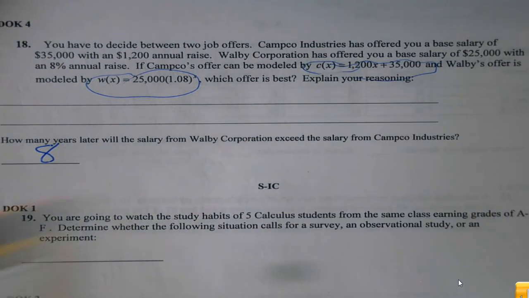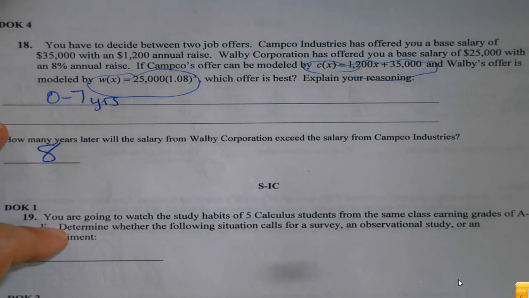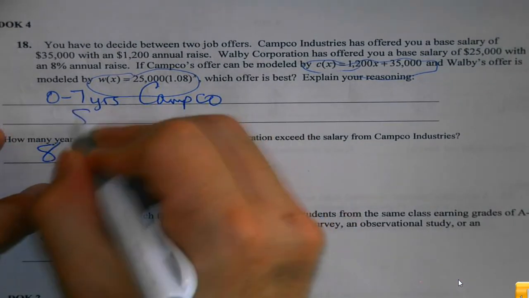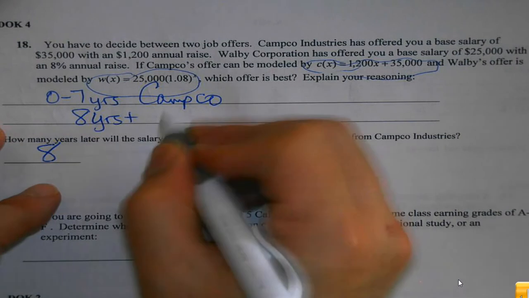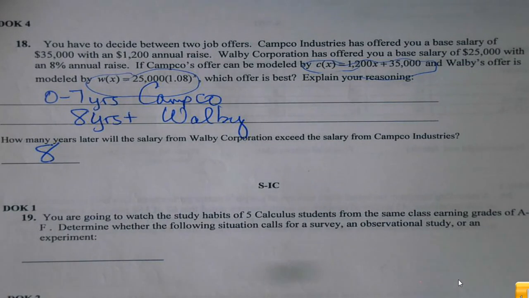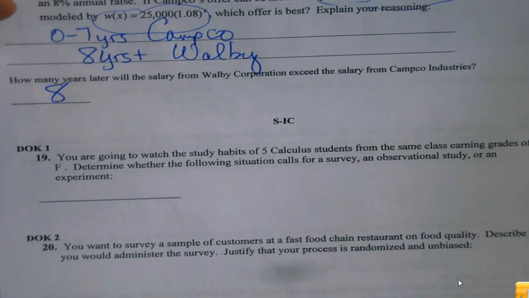So that answers the second part of the question. How many years later will Walby exceed? Now, which offer is best? I personally think the simplest way to say it is, if you're going to be there from 0 to 7 years, you want to go with Campco. They offer you more money. If I'm going to be there 8 years or more, I'm going to want Walby because they're making more money. Something that simple is enough. Just to kind of break that down a little bit. But again, nothing real bad or complex, just knowing where to put things and working those out.